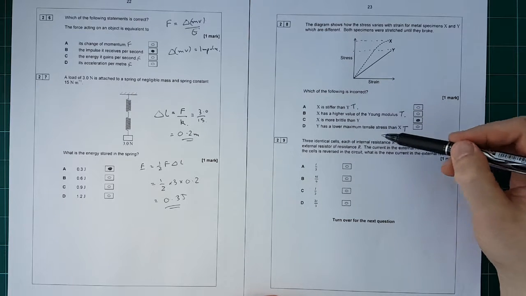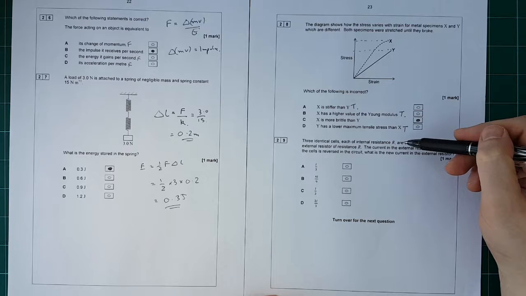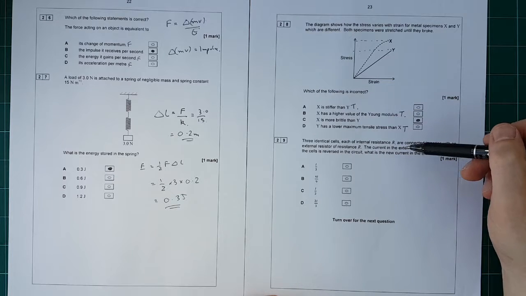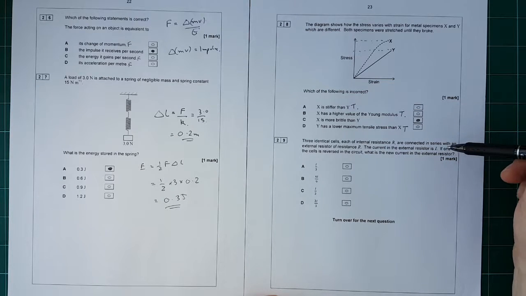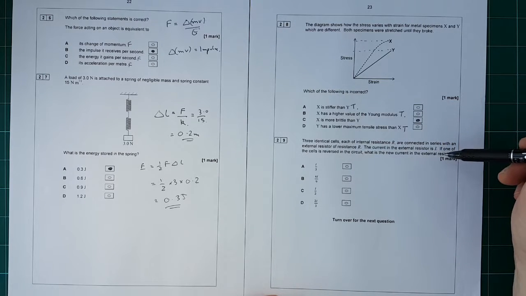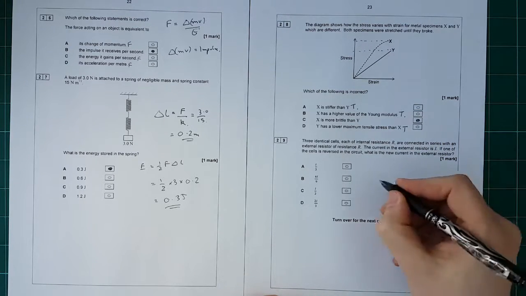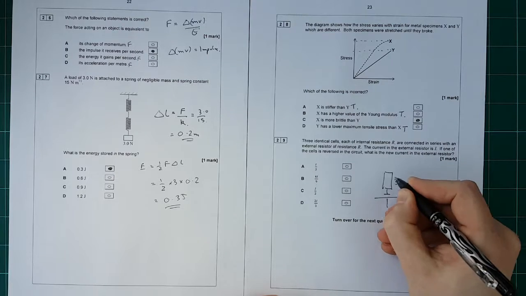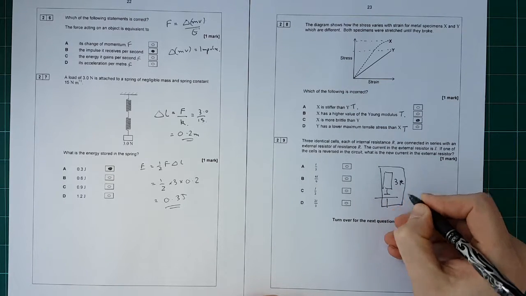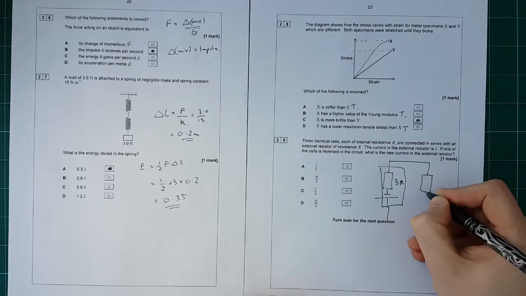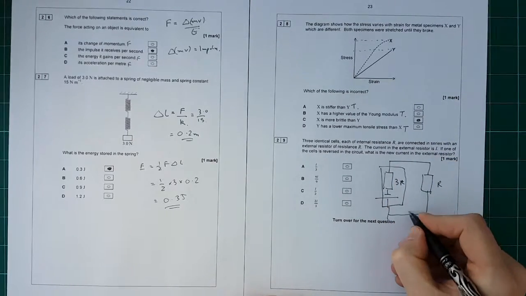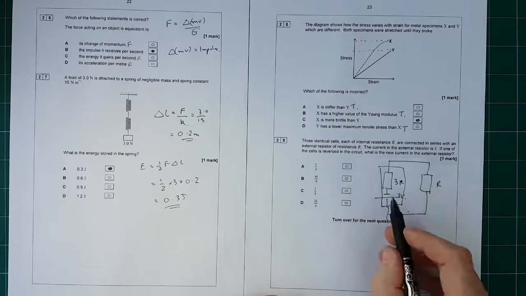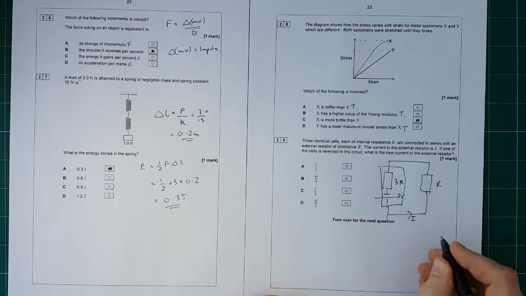Okay, 3 identical cells of internal resistance R are connected in series with an external resistance of R. The current in the external resistor is I. If one of the cells is reversed in the circuit, what's the new current in the external resistance? So this is relatively easy. So we've got 3 cells, and we have an external resistance of R like that. So if we have them like that, and this is 3V, because there's 3 times the voltage of the cells, then we drive a current of I around.